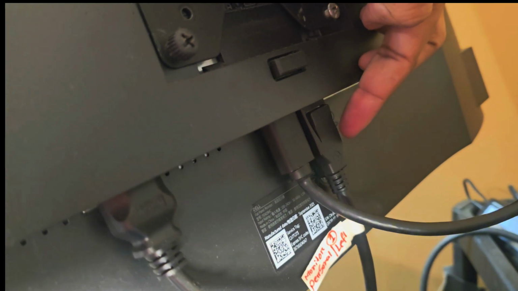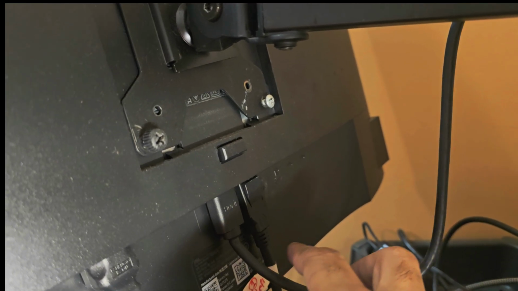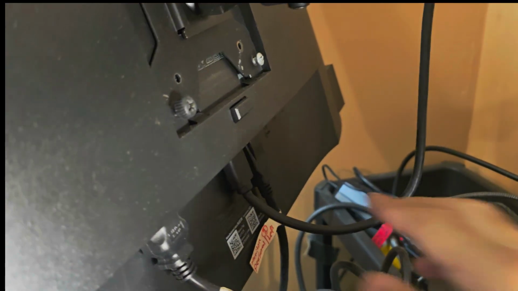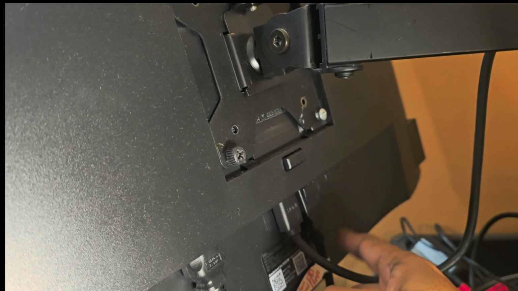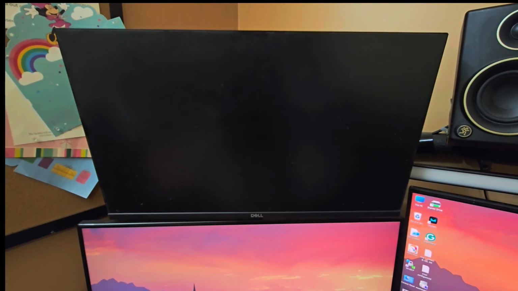In the back of the monitor, I have this one connected to my Gigabyte Z590 motherboard, and this one is coming from the laptop, which is disconnected right now, so we are not worried about this one. The question is why this port coming directly from this Z590 motherboard is not streaming or getting signals.